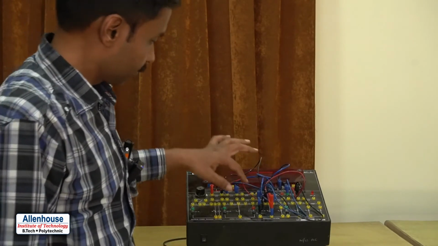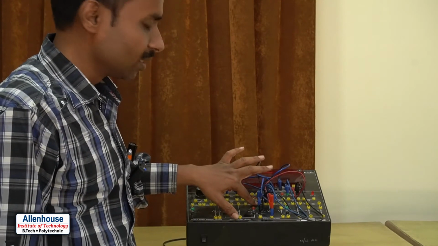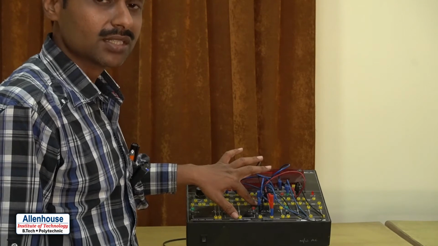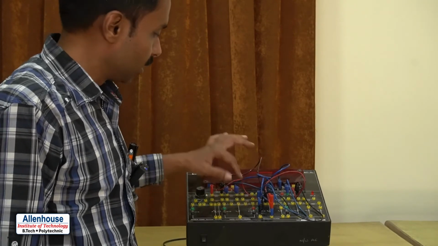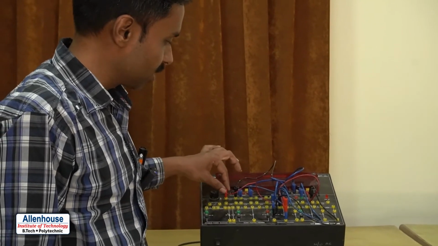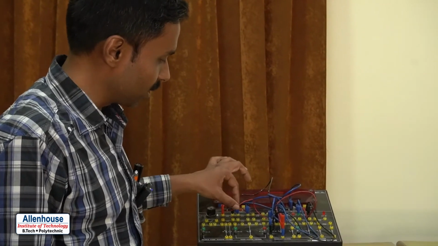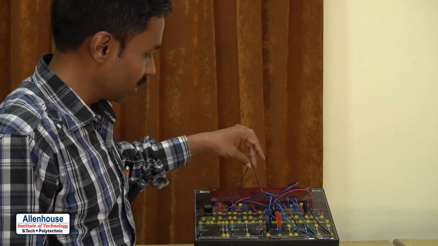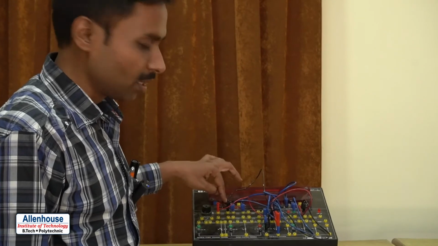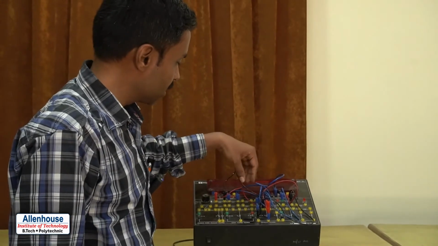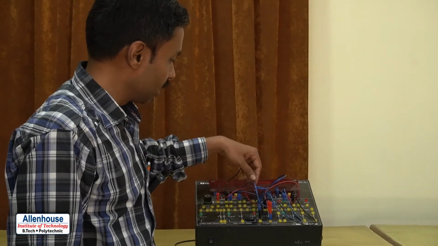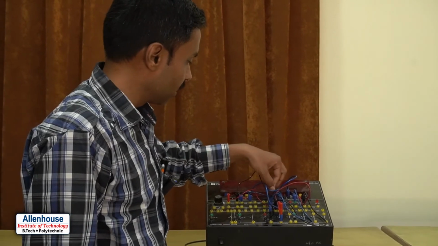Now for the resistances, as we made in the circuit diagram on the whiteboard, this is a 50 ohm resistance. This red wire is connected to this 50 ohm resistance and this black wire is connected to the other 50 ohm. The third resistance, also 50 ohm, is connected by this wire.